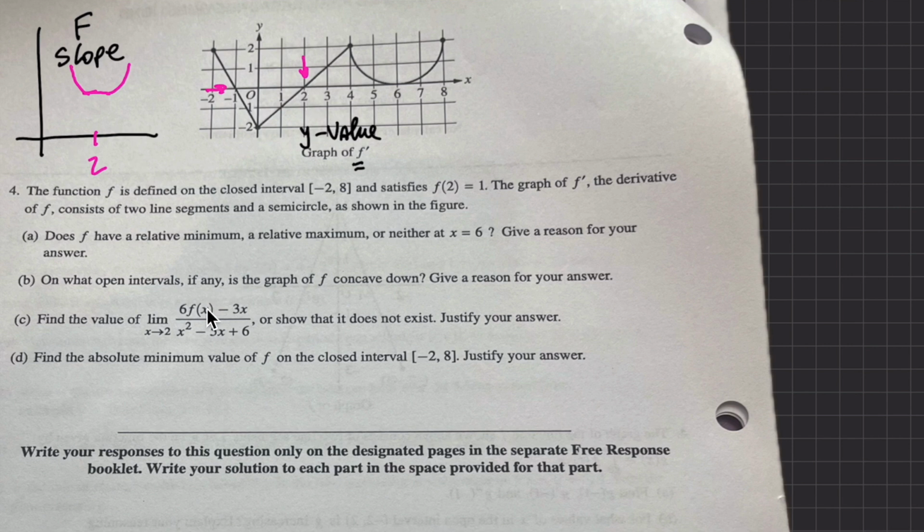Okay, let's now move on to question B, and they ask us about, are there any portions of this graph where f is concave down? Whenever you see the word concavity, you should be thinking about the second derivative.